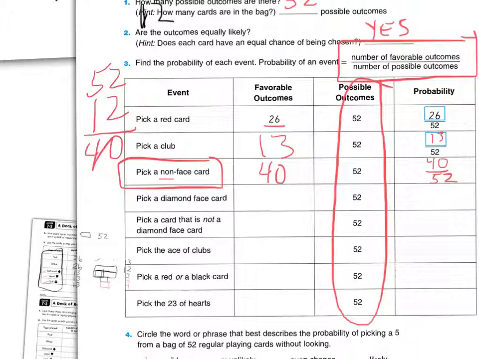Next one, pick a diamond face card. Remember, we said for each suit there were 3 face cards. So I'm going to say there's 3 diamond face cards. I want you to fill in the probability. So pause it, fill it in, and unpause it. Alright. Hopefully you picked 3 out of 52, because there's only 3 of them in the whole deck.